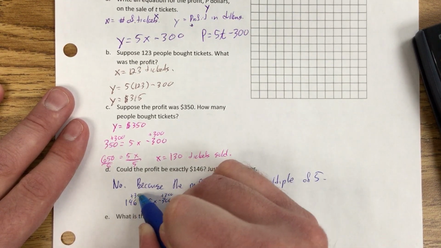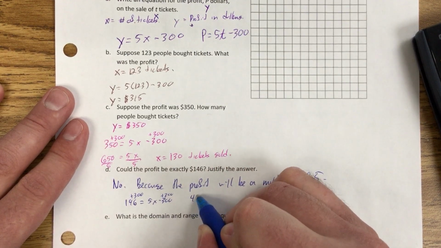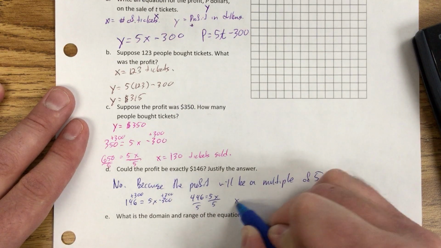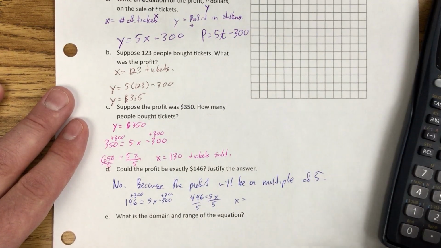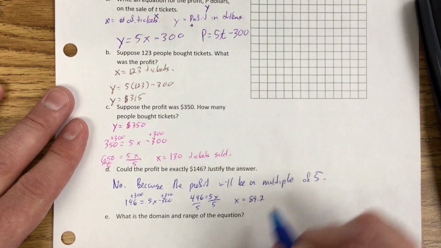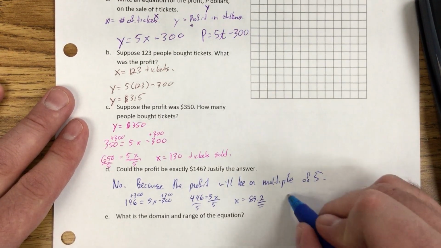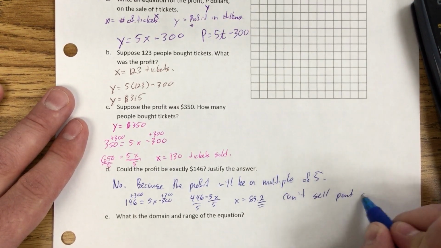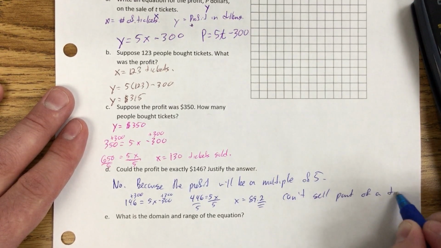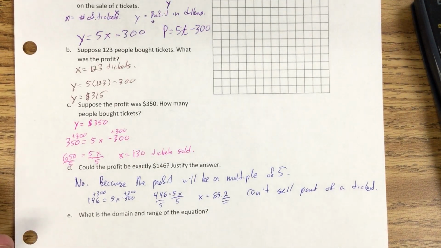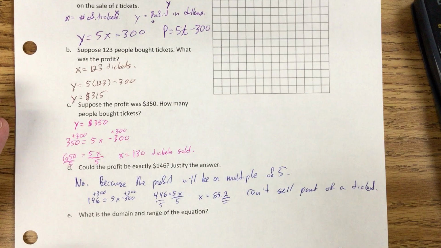I'm going to do this pretty quickly here. 446 is equal to 5x, divided by 5. X is equal to 89.2. We can't sell part of a ticket, so we can't have a decimal in there. It has to be a whole number.